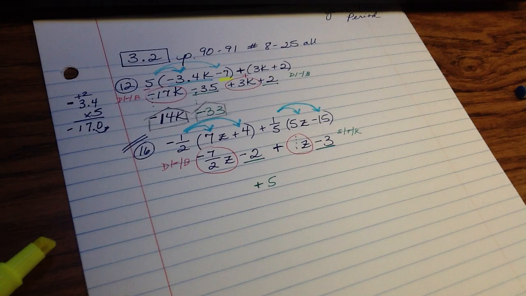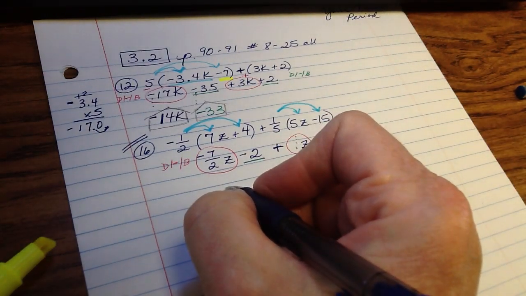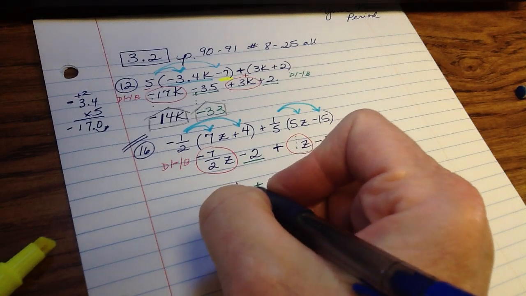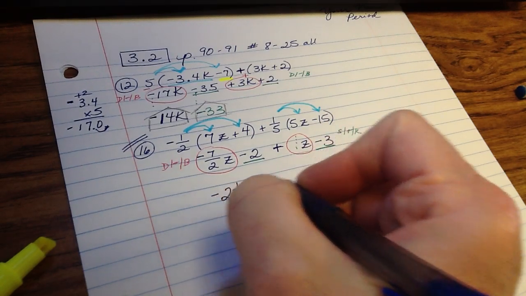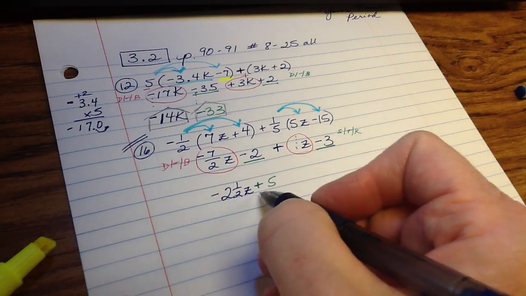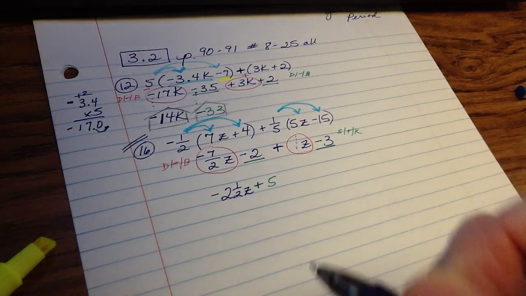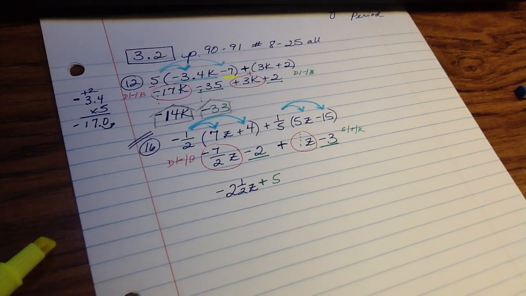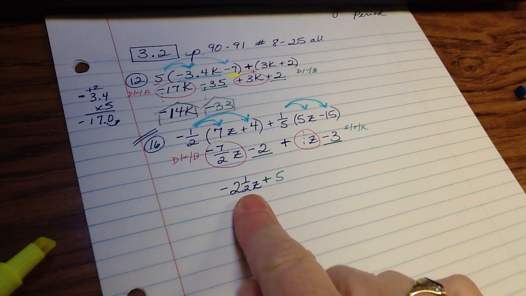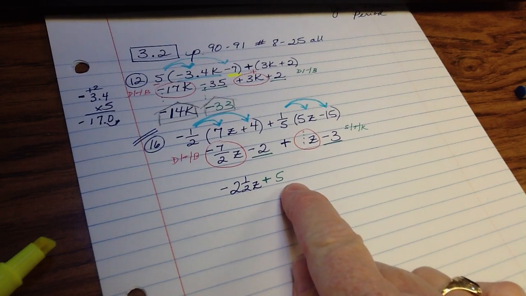I think I'm just going to go ahead and change it to be negative 2.5z. But if you had negative 5 over 2z, that would still be just perfect. Still works. Okay, so I can't push it together anymore. I've got the z house and I've got the constant house at the end, and that's it.